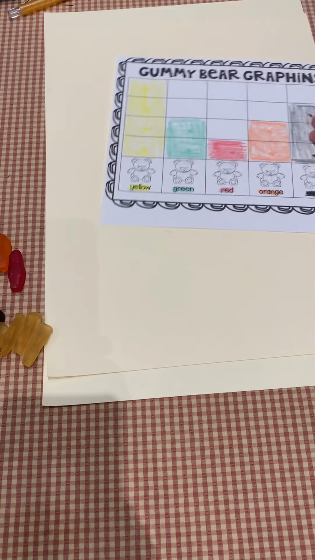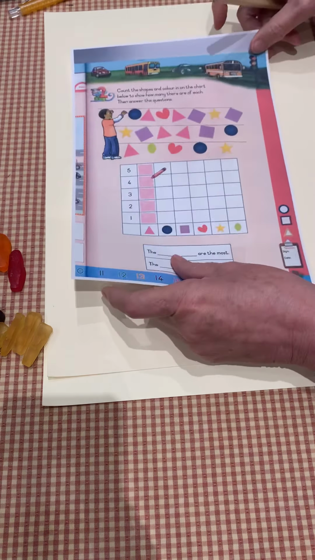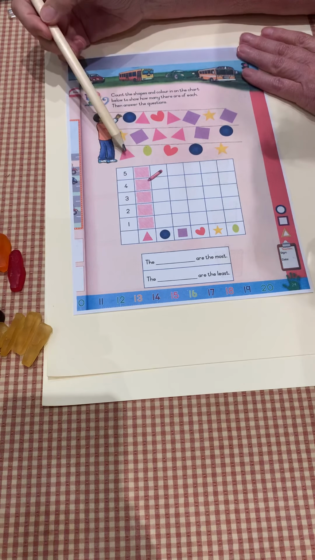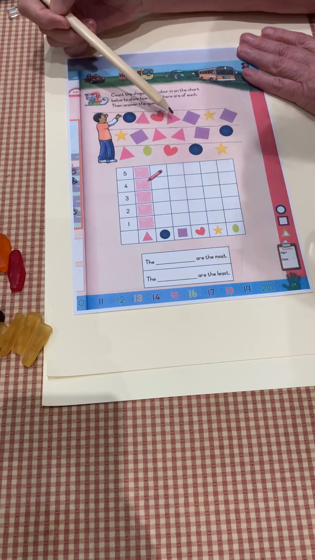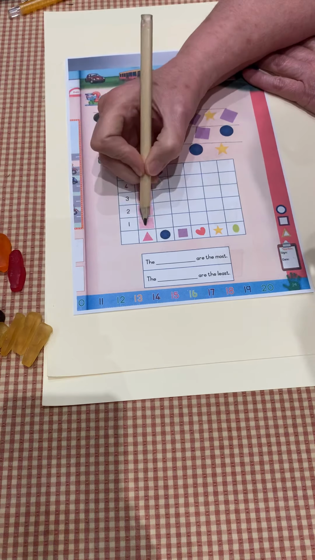Okay, let me show you this. There's a sorting page in your book that I want you to do, and then this one as well. See? You will know exactly how to do this now. 1, 2, 3, 4, 5. And then you will put 5 dots, 1, 2, 3, 4, 5, with your pink crayon, and then color them pink. And you will do it with all of the others.